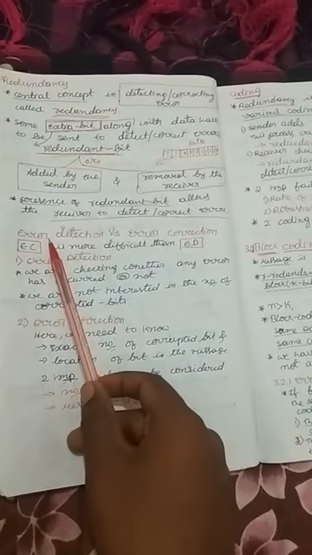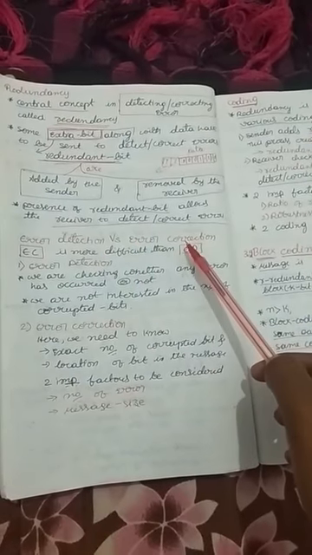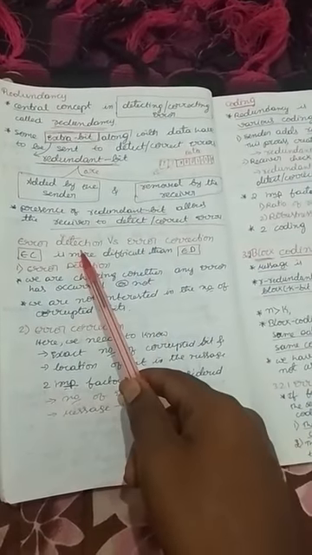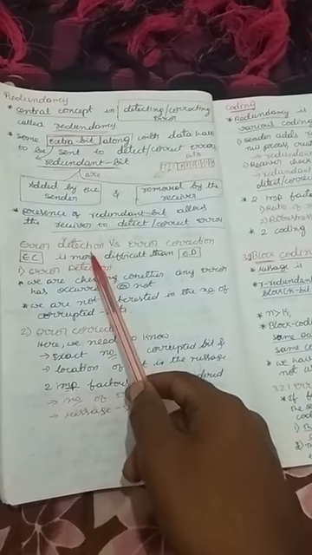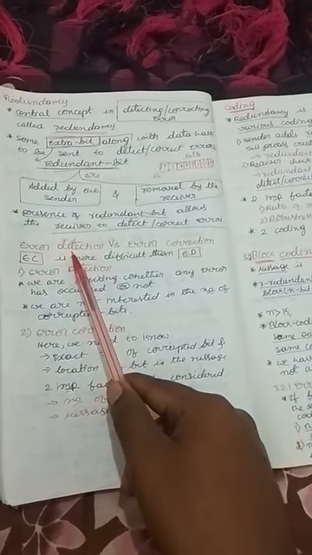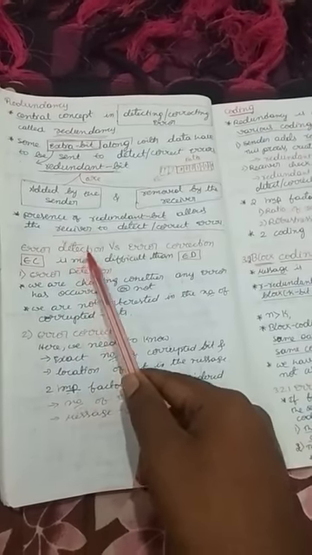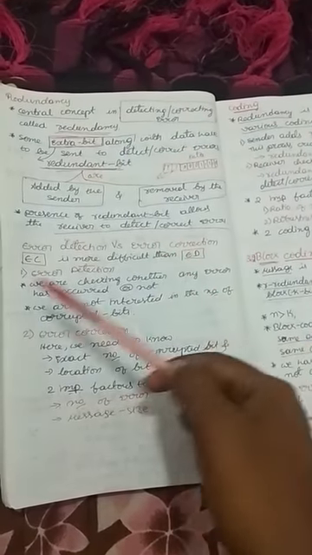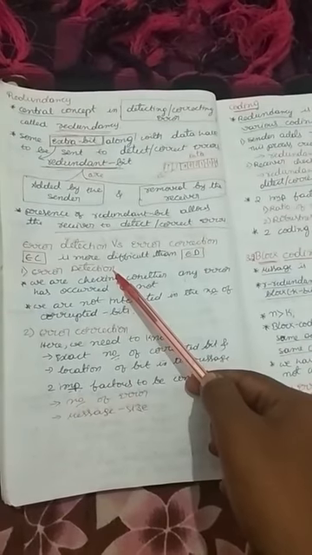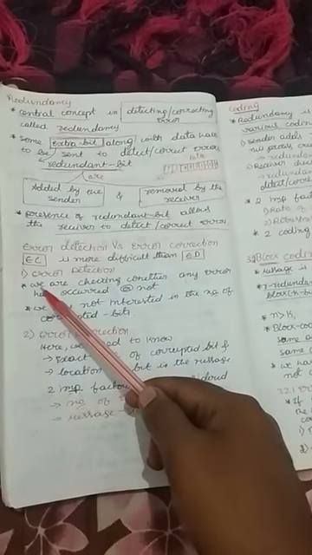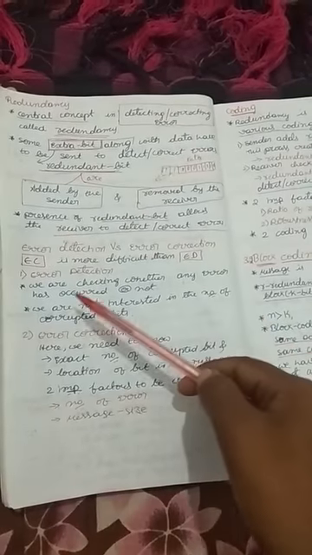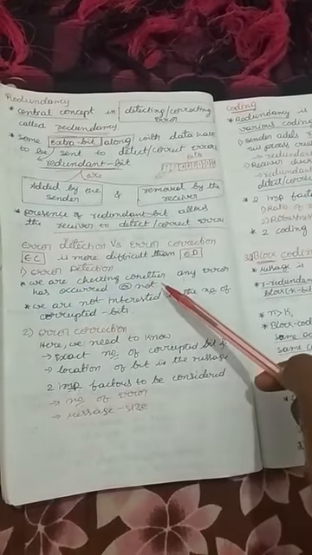Next one is error detection versus error correction. Here, error correction is more difficult than error detection. Error detection is easy, means error finding is easy, but error correction is more difficult. What is meant by error detection or error finding? We are checking whether any error has occurred or not.